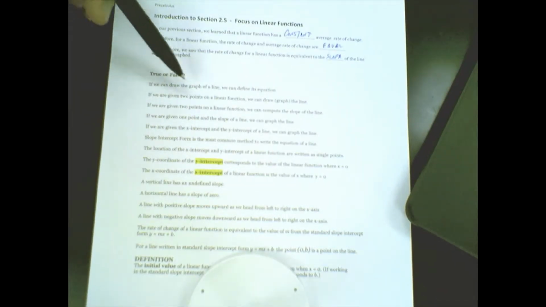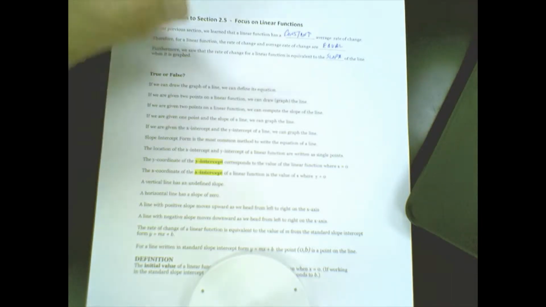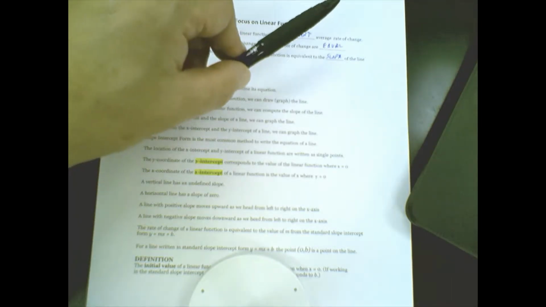Statement 1, if we can draw the graph of a line, we can define its equation. We'll see more about that in a couple of moments. If we're given 2 points on a linear function, we can certainly draw and graph the line. All we need to do is what? Connect those 2 points, and we have a line built. Remember what we always say, the shortest distance between 2 points is a straight line. You got 2 points, you can connect them with a straight line.